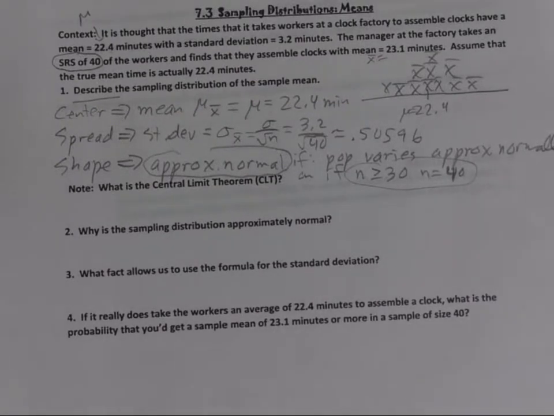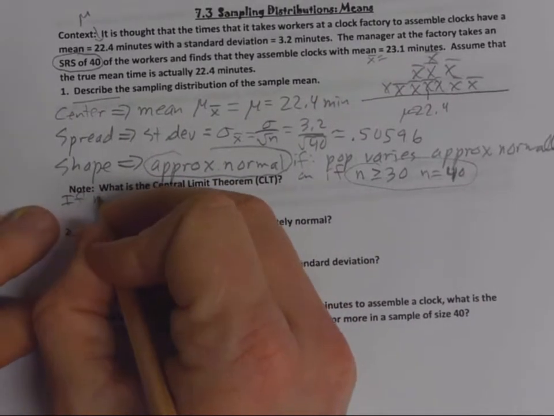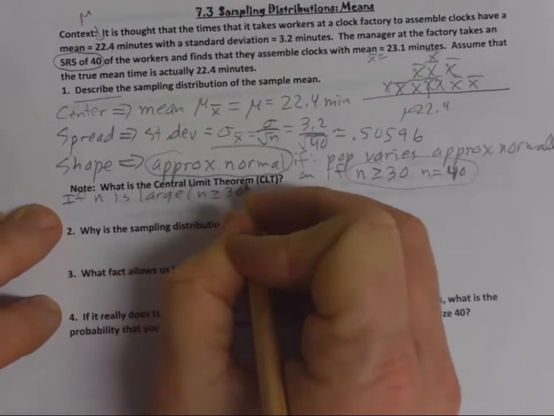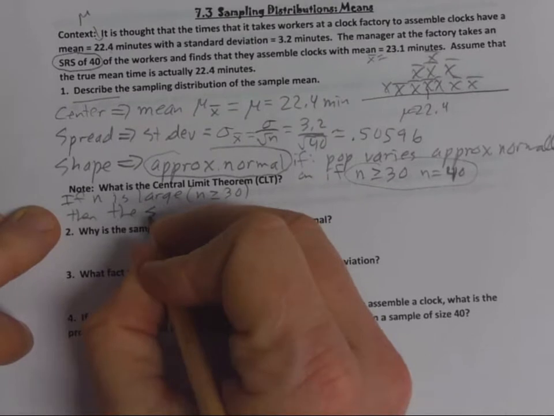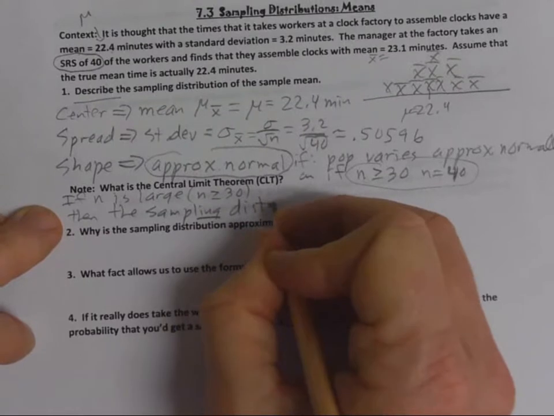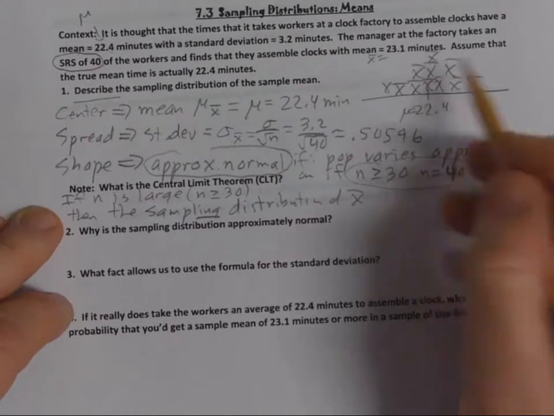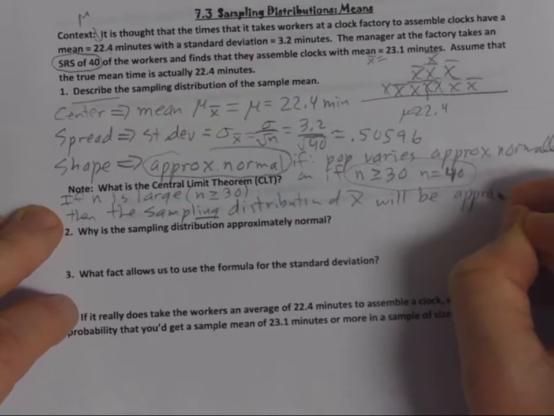Anyway, so what is the central limit theorem, which is one of the key concepts in the world of AP Stats, and it's really an incredible concept that we're going to talk about. It is this: if your sample size is large, in other words, if n is large, and our rule of thumb is going to be greater than 30, then the sampling distribution of x bar, in other words, every value x bar could possibly take, will be approximately normal.